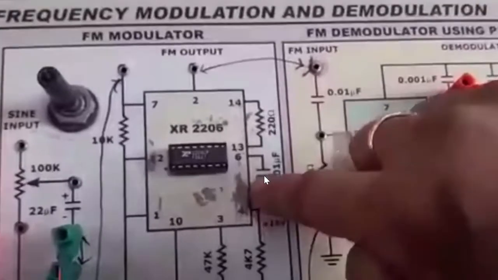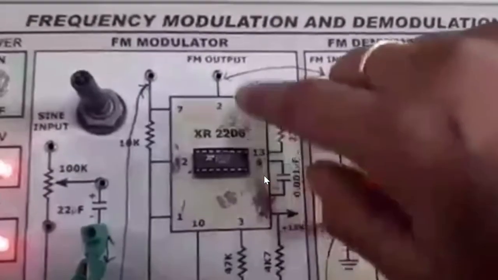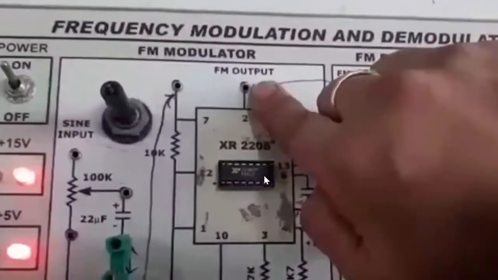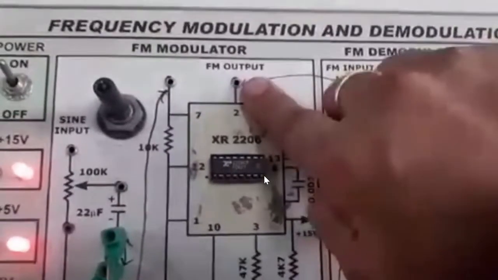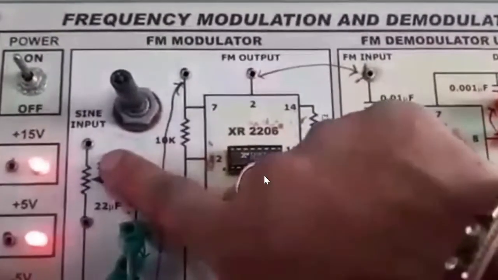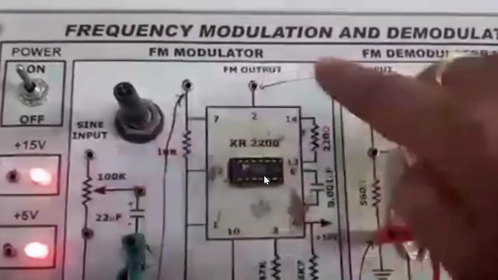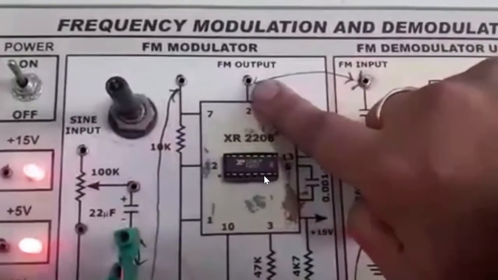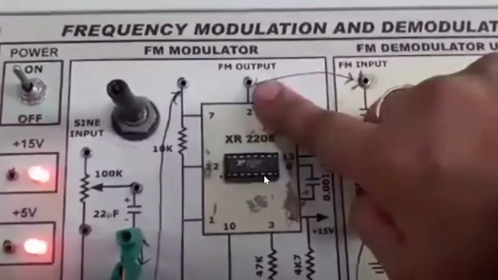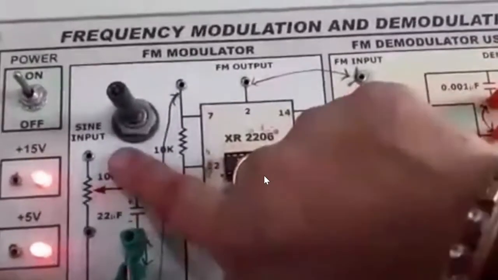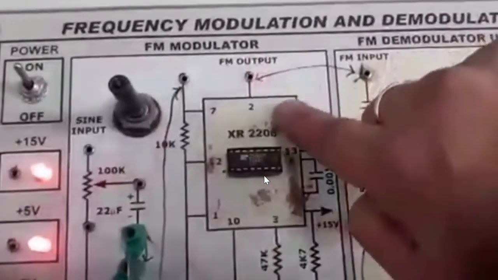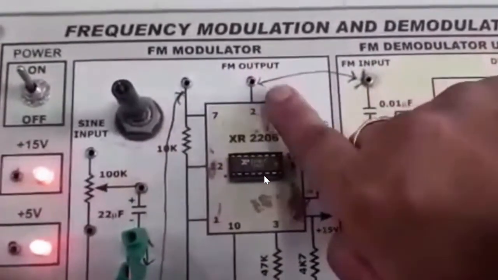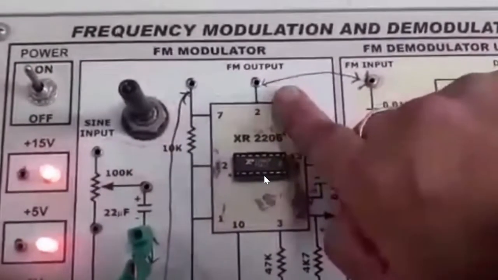That is our carrier signal. We can get that signal across this FM output point. Without giving any message signal or sine input, we will take the carrier signal across this FM output point. After giving the message signal, we can get the FM modulated output at the same point.